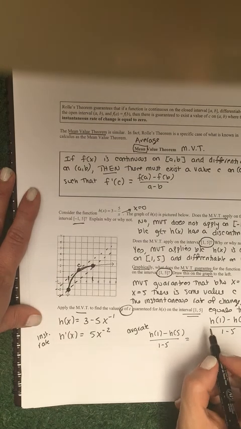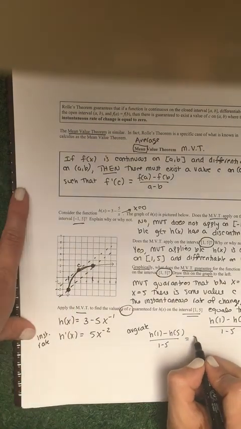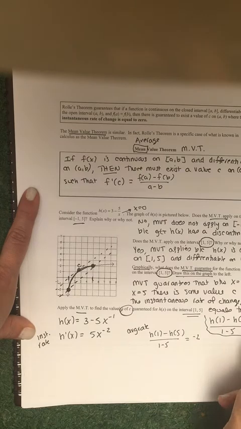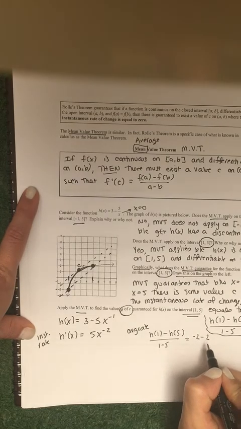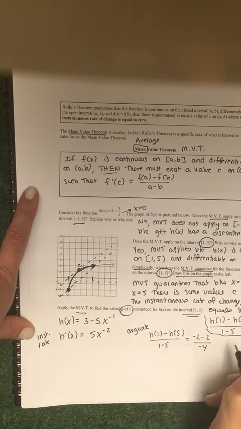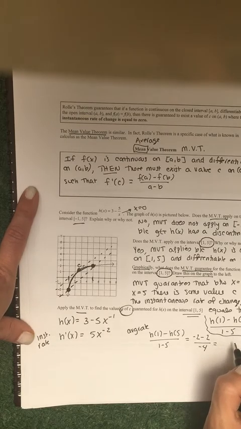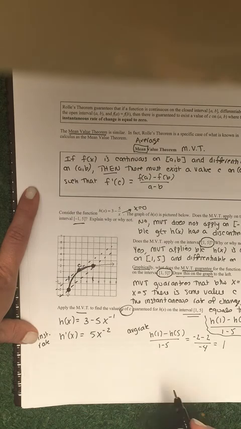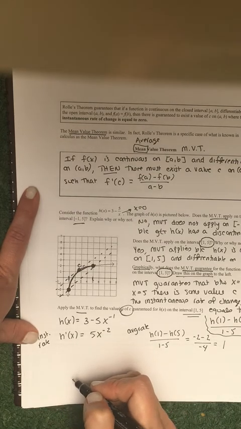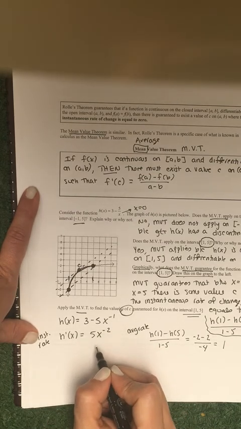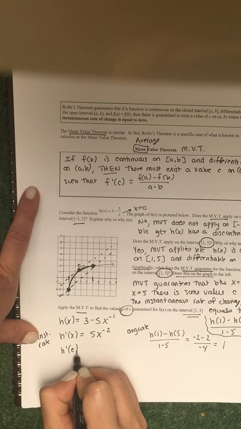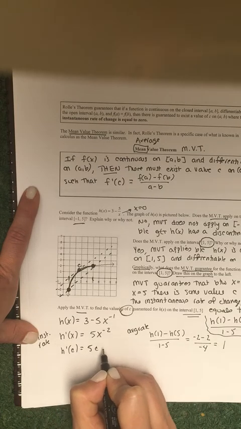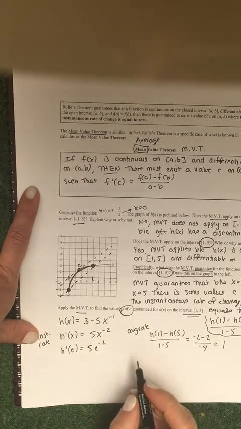We should figure out what h of 1 minus h of 5 over 1 minus 5 is equal to. From the graph, you can see that h of 1 is equal to negative 2, h of 5 is equal to positive 2, and this is going to be negative 4. When we do all this out, we're going to find that this is equal to 1. So now we can set these equal to each other. We're trying to find some value for c. h prime of c is equal to 5c to the negative 2.